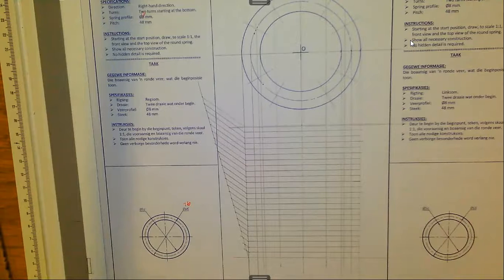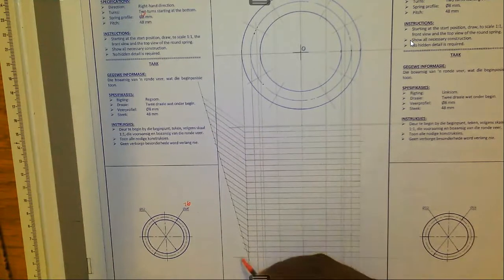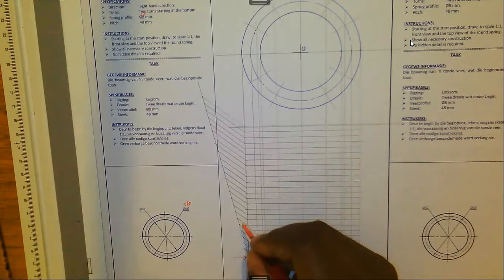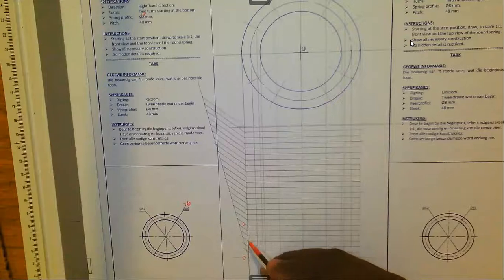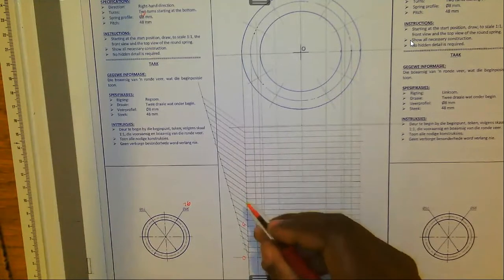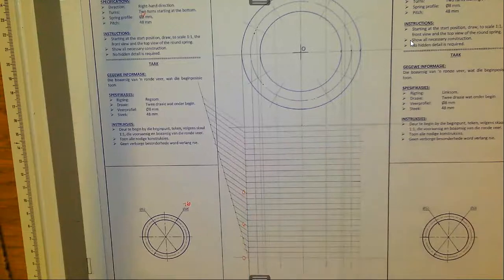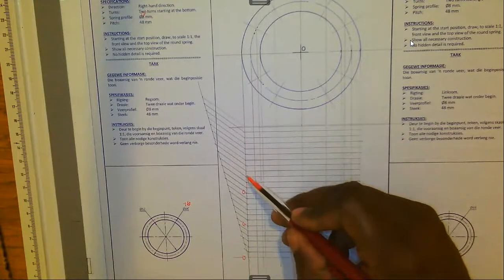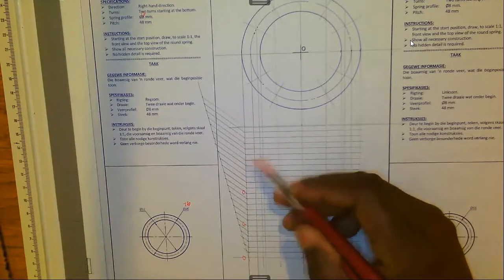Now, we are also told that the helix itself is starting at the bottom. So we are going to label, this is point 0, then 1, 2, 3, 4, 5, 6, which is here. 1, 2, 3, 4, 5, 6, 7, 8, 9, 10, 11, 12, which is 0. That's a pitch. Then 1, 2, 3, 4, 5, 6, which is here.